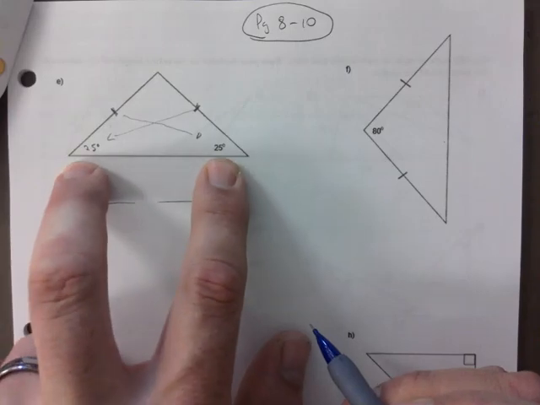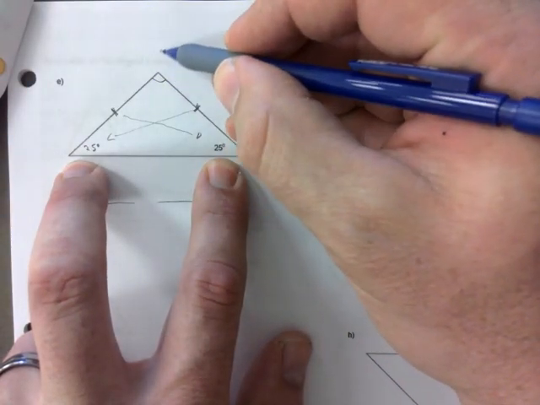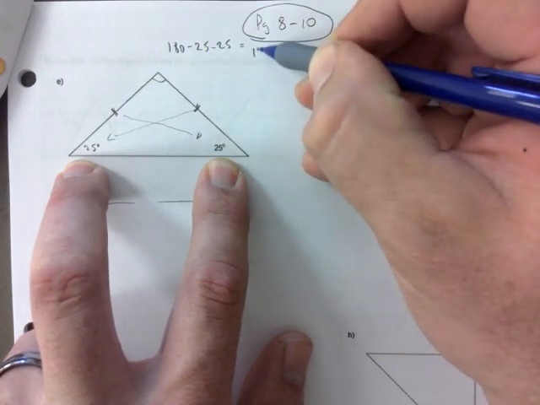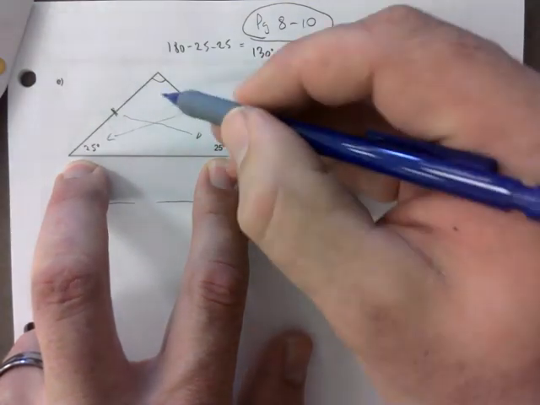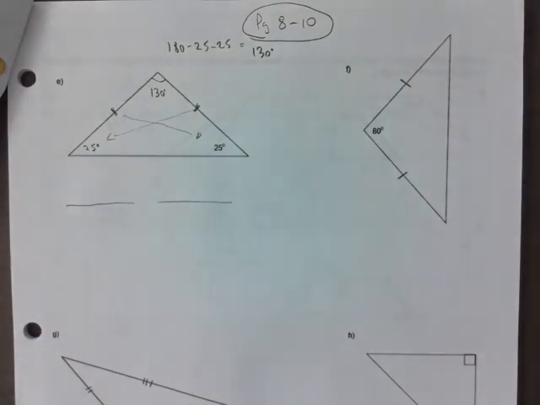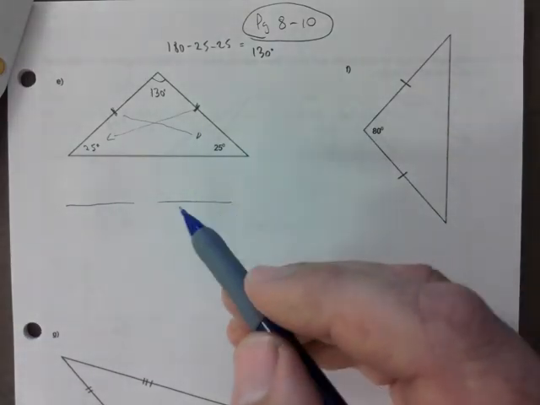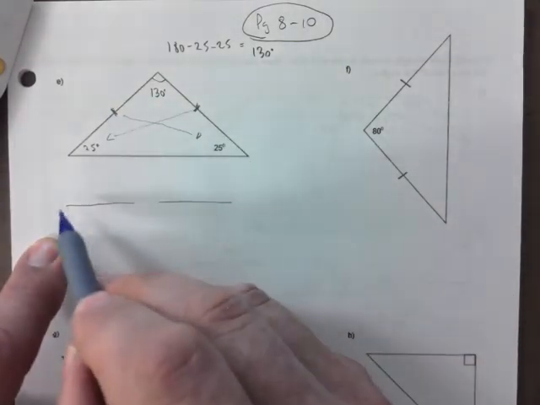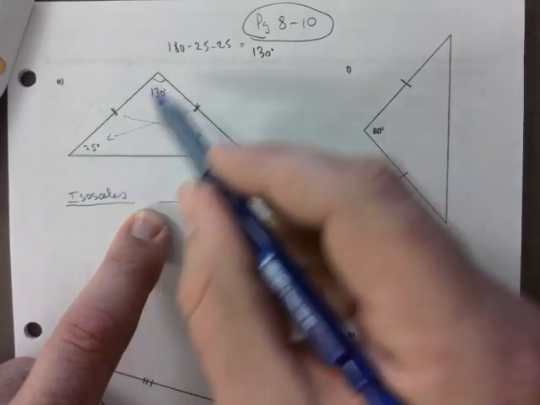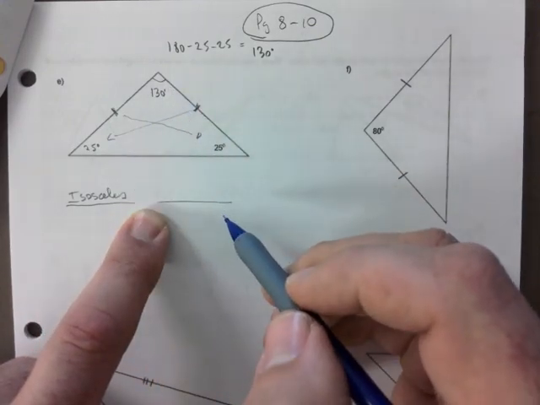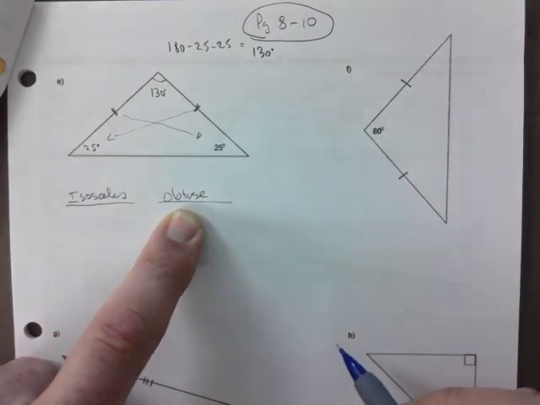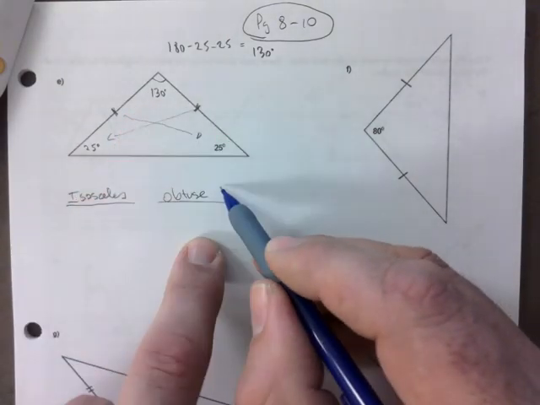Once you've got two angles, you can easily find this angle. We just go 180 minus 25 minus 25, right? That gives us 130. If you can find the angles, please do that. Okay, it's gold. Now, this is still isosceles, so let's do that one. And in terms of angles, what would this be? Obtuse, yeah. Because it's got the 130.